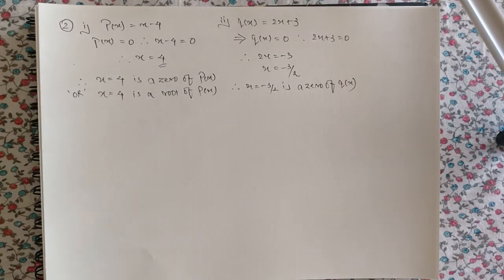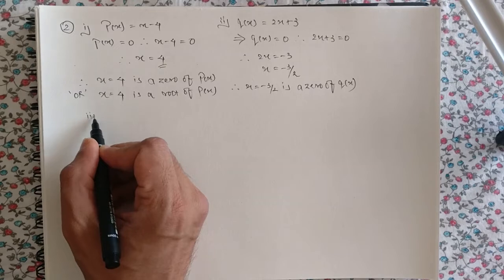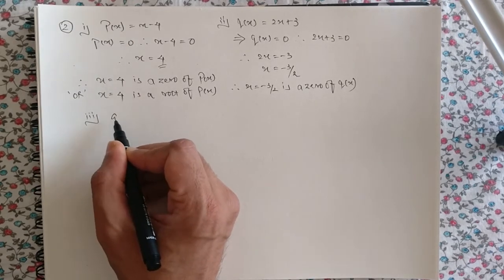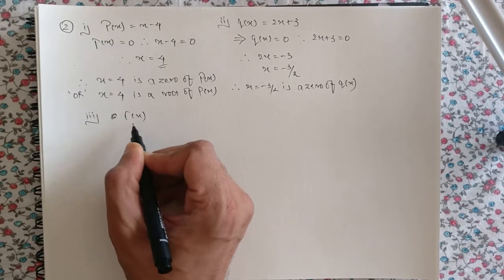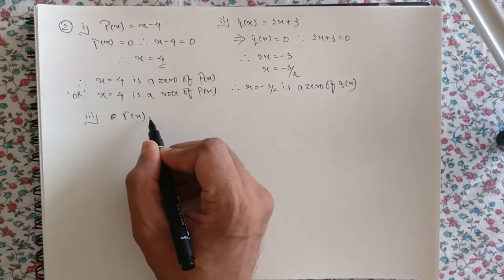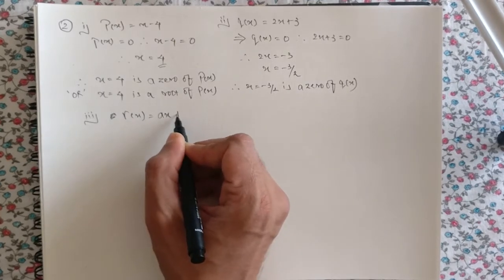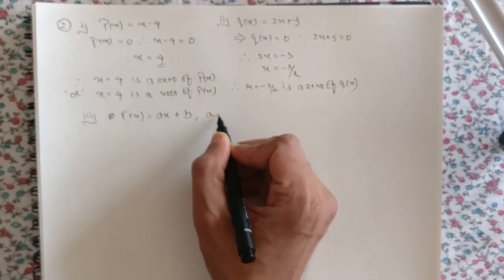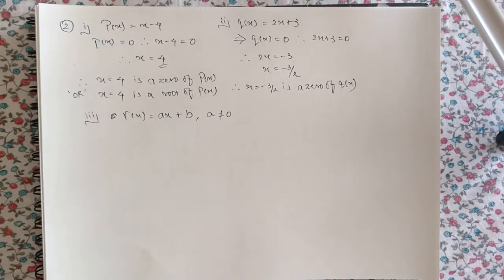Very simple. Third one, r of x is equal to ax plus b, and a is not equal to 0.